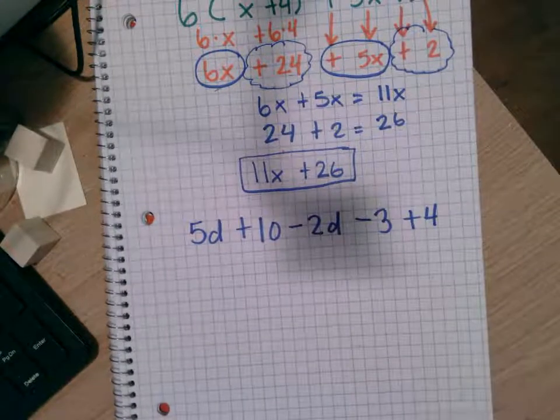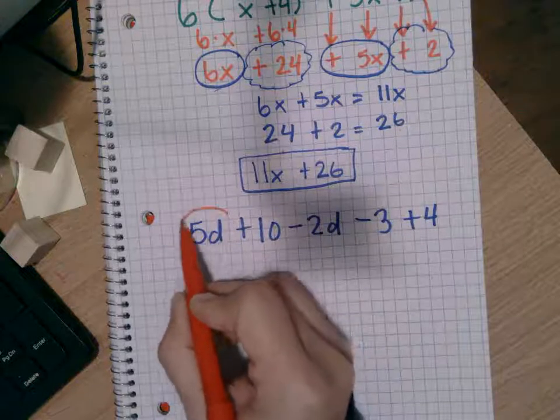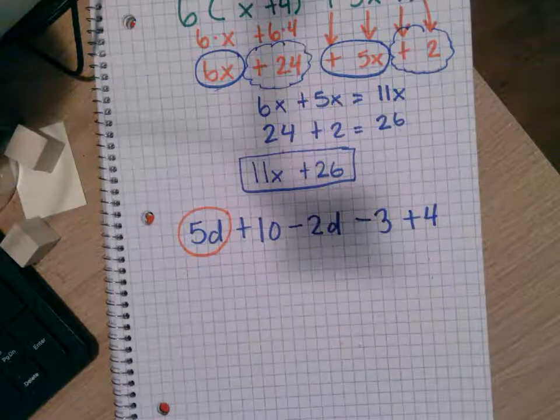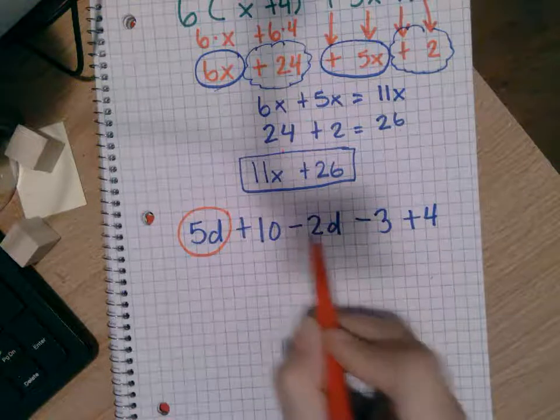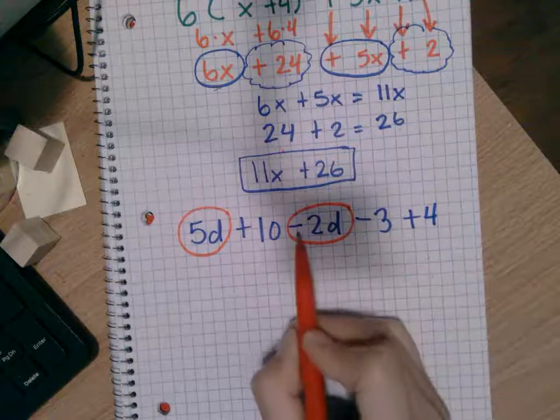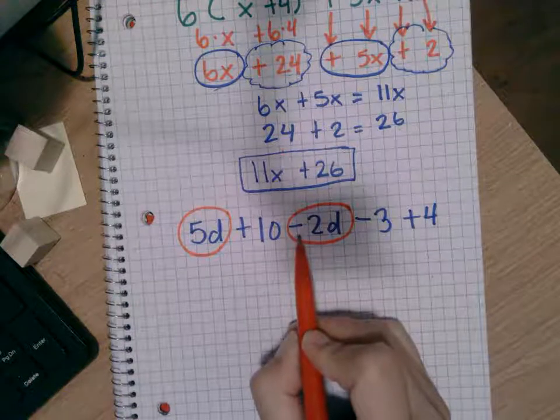All right, now it's a D. So we're going to circle all the ones with the D. Super important. The mistake kids were making in the other periods is they ignored this. Do not ignore it. Circle it. Circle the operation in front of it.